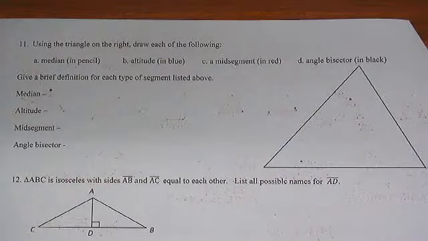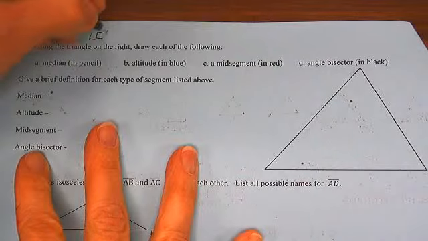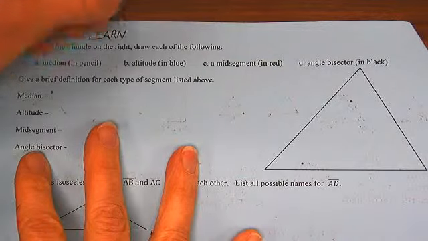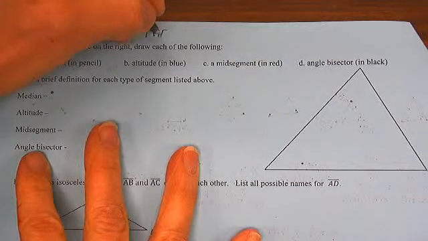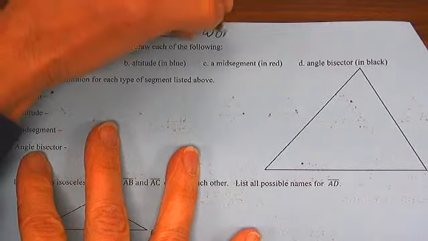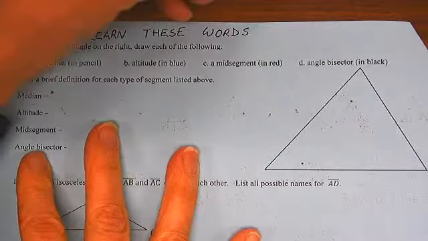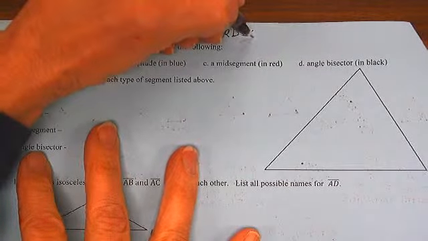Well, we have Unit 2C, Test Review Part 4. This is more vocabulary that is also very, very important. You just have to learn these words. If you do not understand what the question is asking, you cannot hope to answer it.